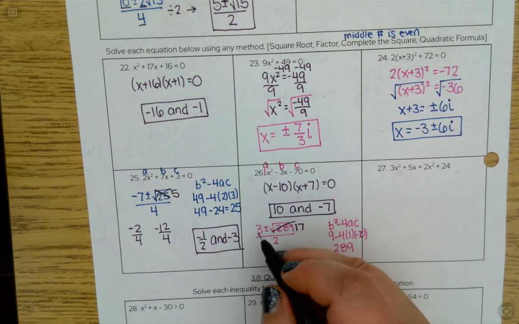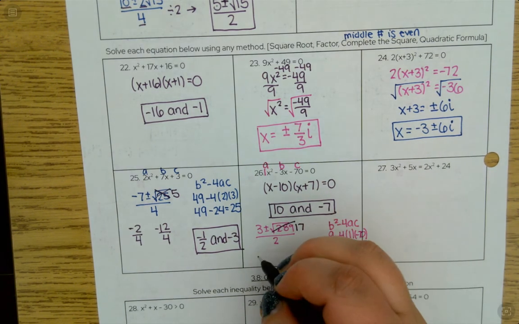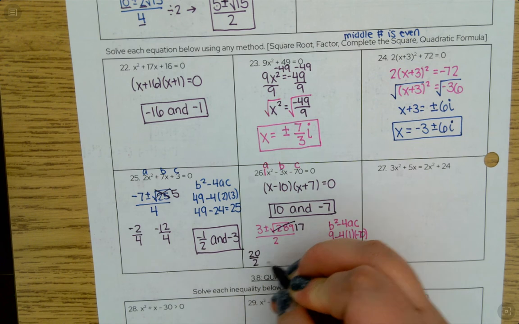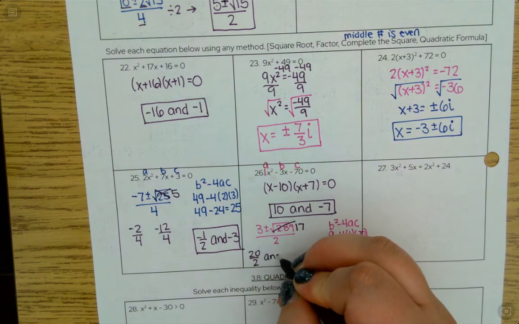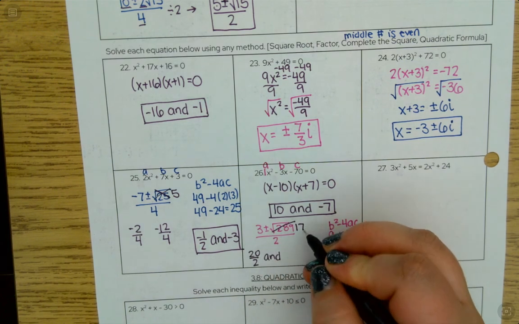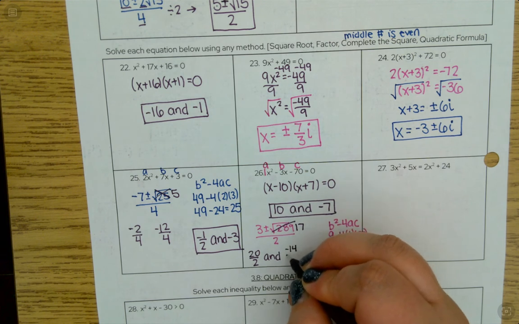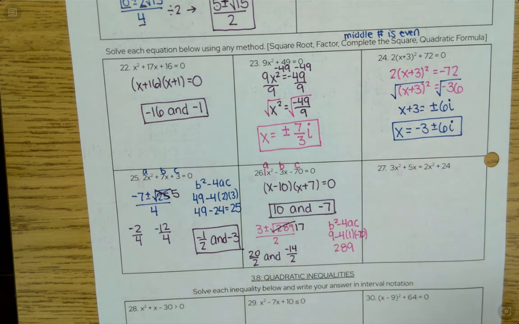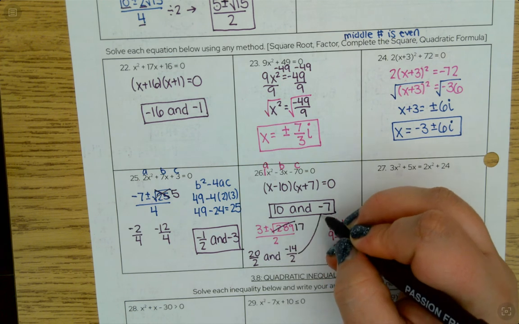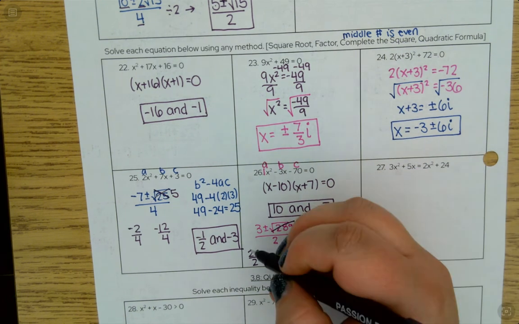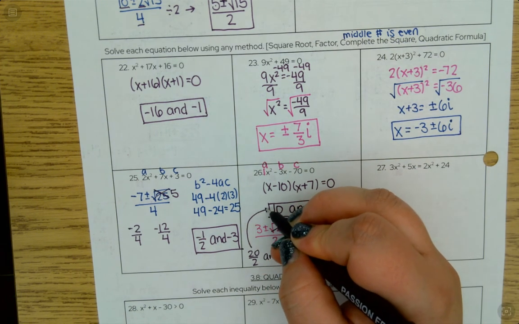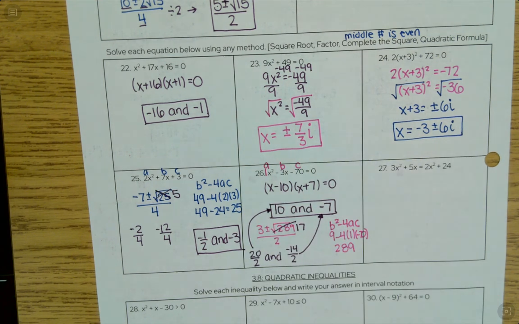So we get 3 plus 17, which is 20 over 2, and 3 minus 17, which is negative 14 over 2. And guess what? Negative 14 over 2 is negative 7. 20 over 2 is 10. But look which one took way less work. Factor if you can.